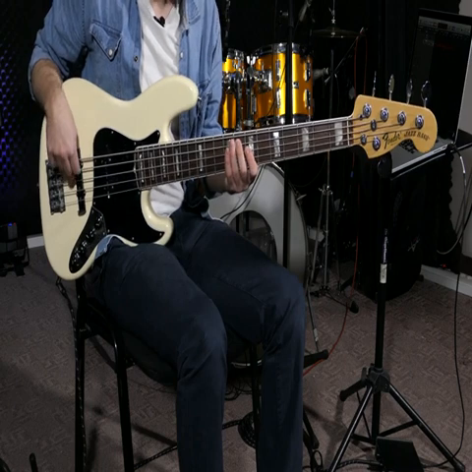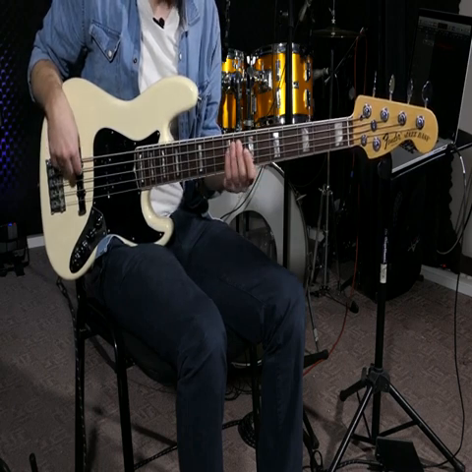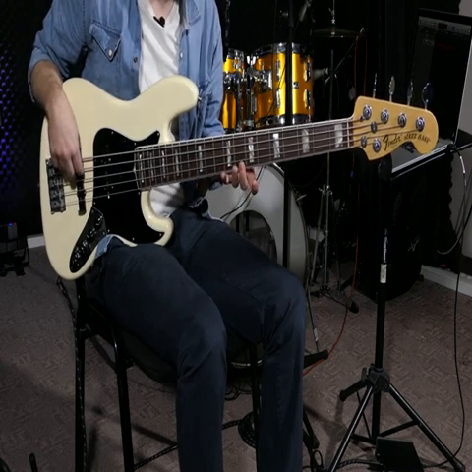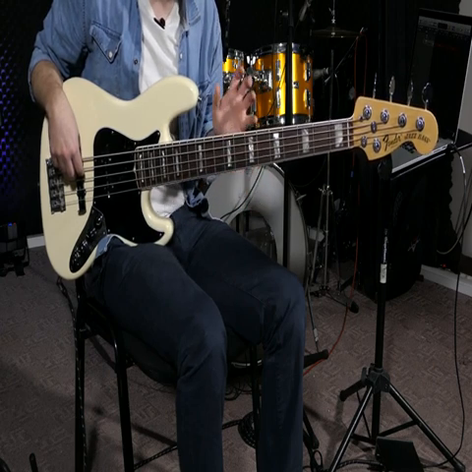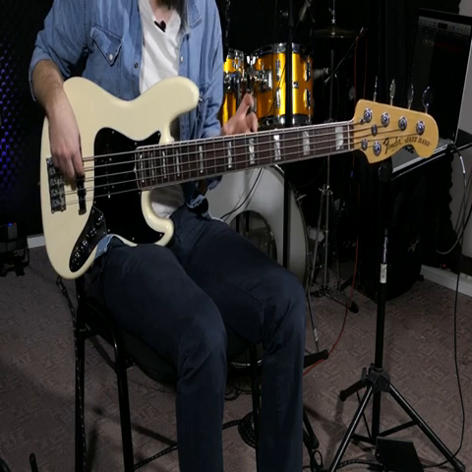The first note in the scale is also called the root, and it's the base of the scale. So it's the most important note in the scale.